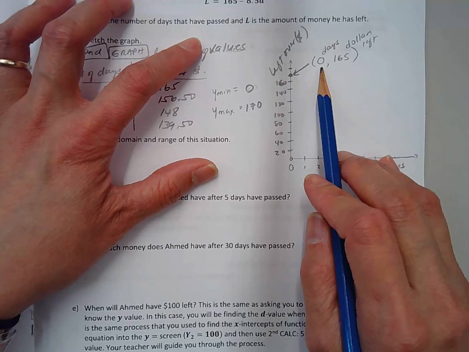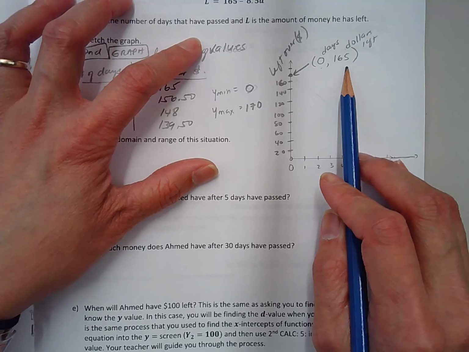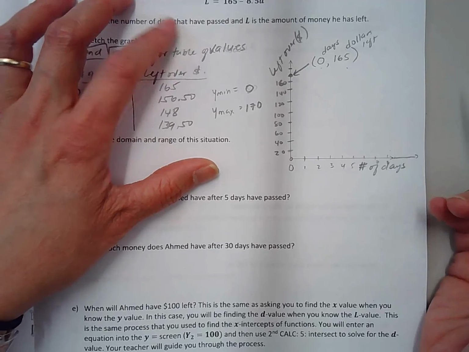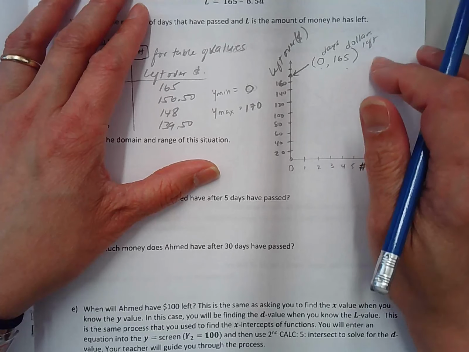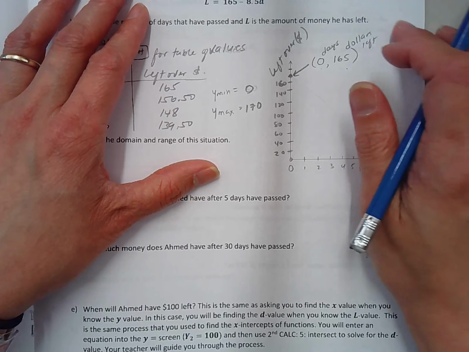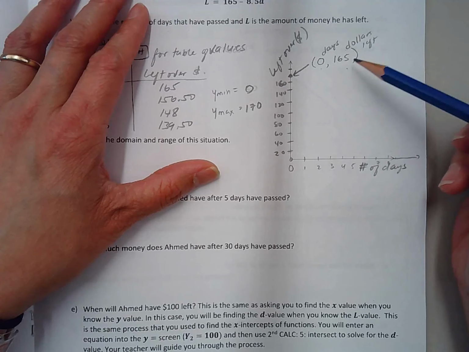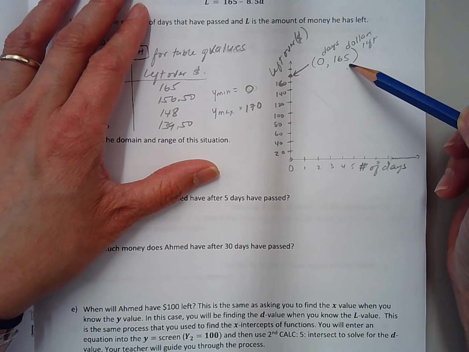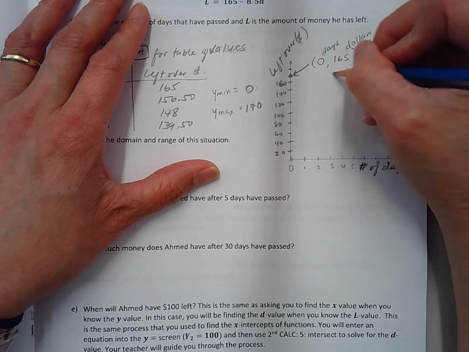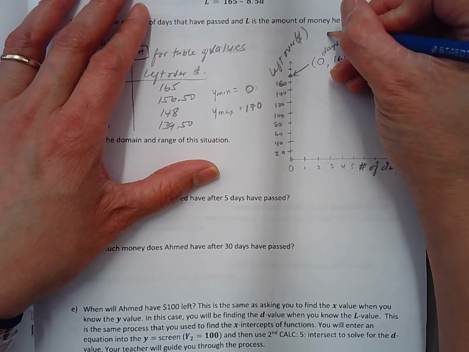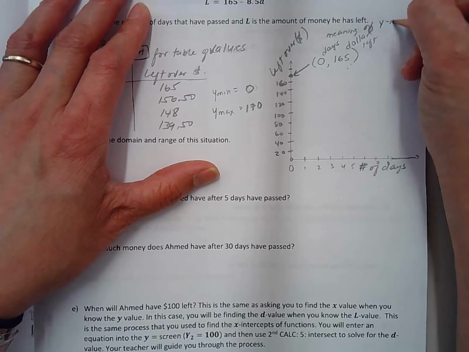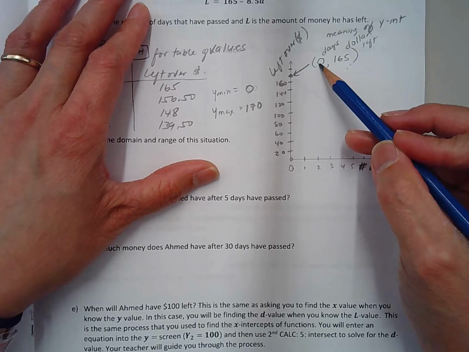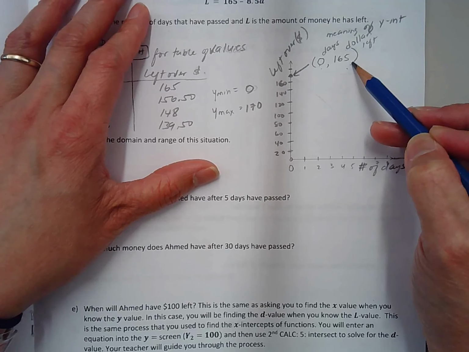It means at 0 days, he has $165 amount of money. Does that help? Is that okay? So that's the meaning of what the y-intercept represents. It means that's what he started off with. So this is the meaning of the y-intercept: at 0 days, $165 left.